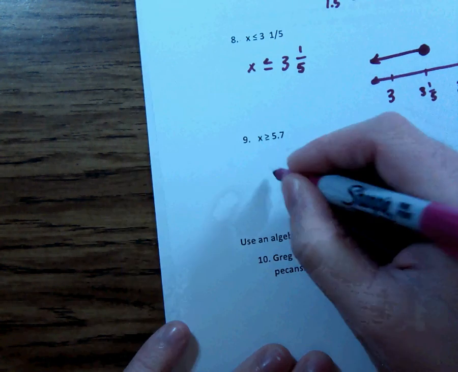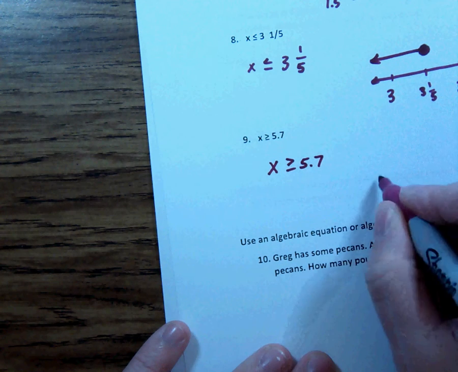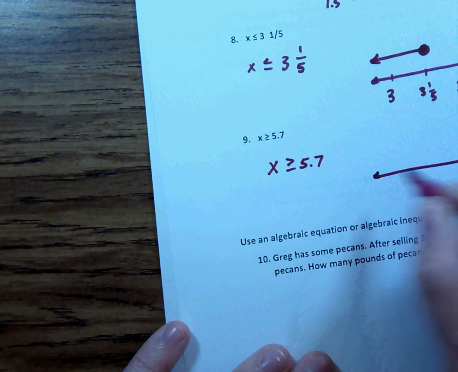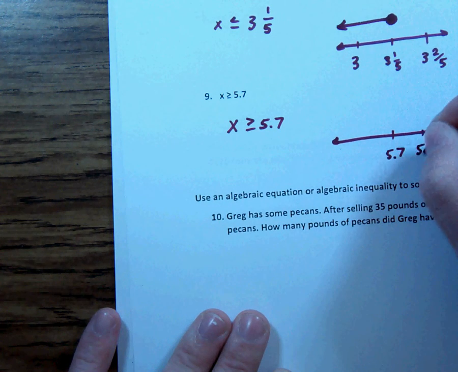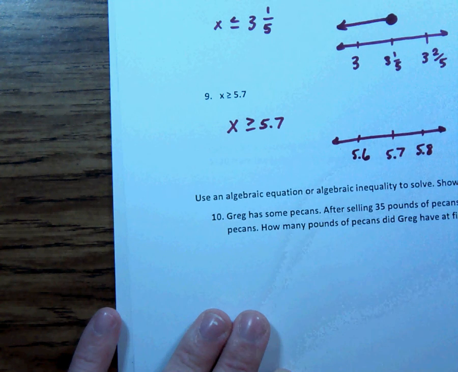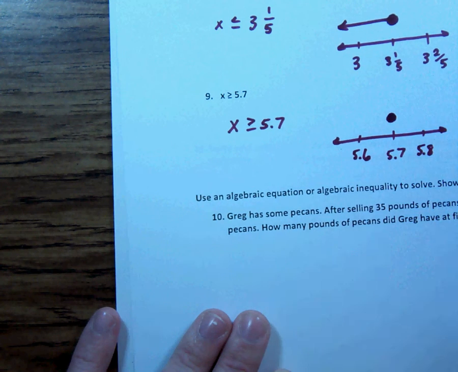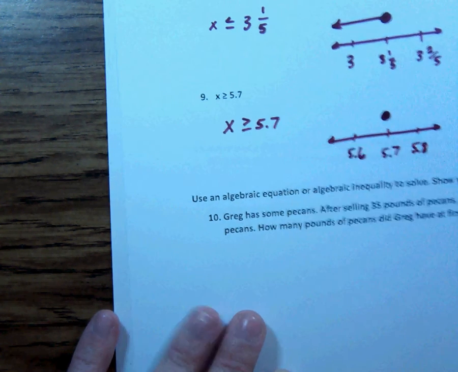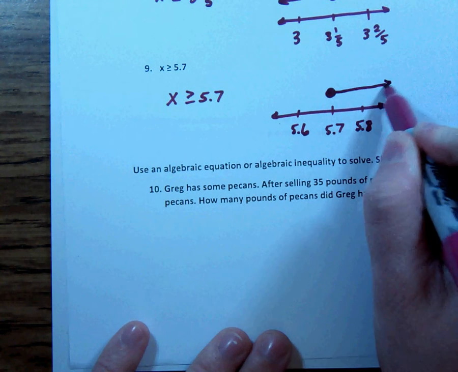And then finally, we've got x is greater than or equal to 5.7. Put 5.7 in the middle. Put 5.8, 5.6. Fill that in since it is greater than or equal to. And our arrow looks like it's pointing this way.